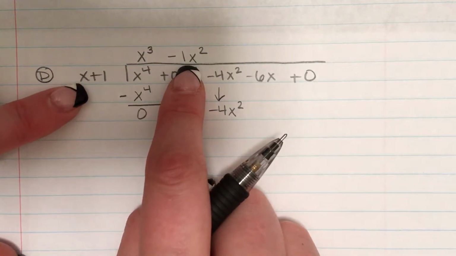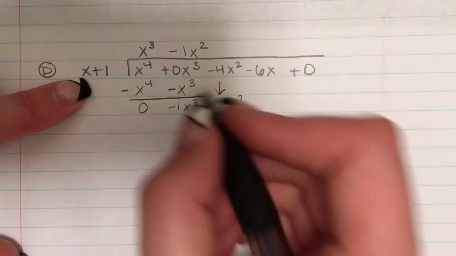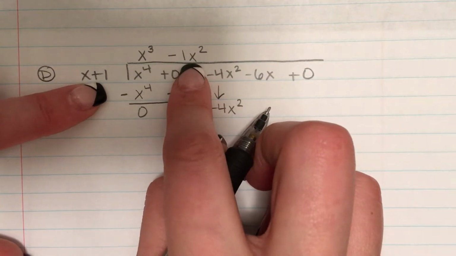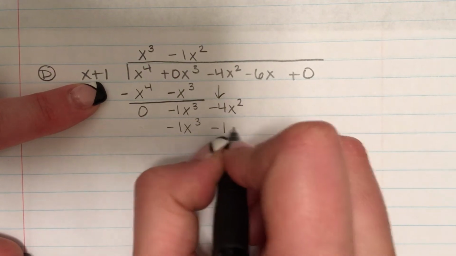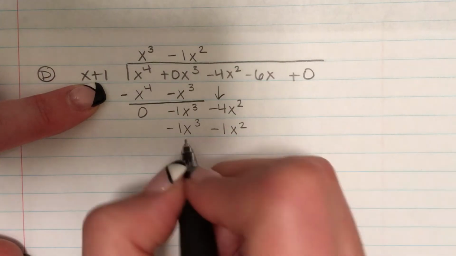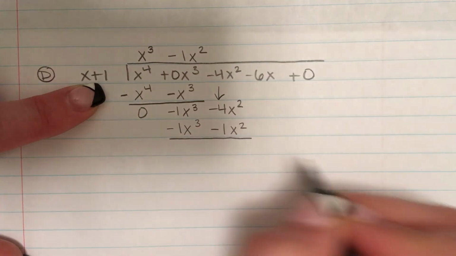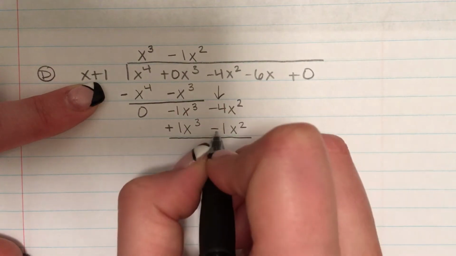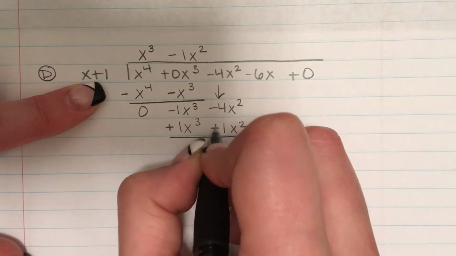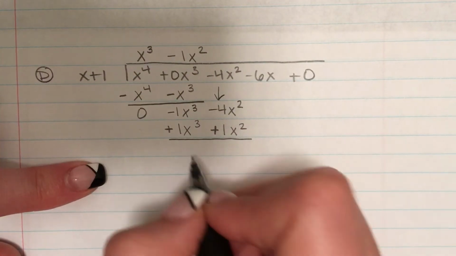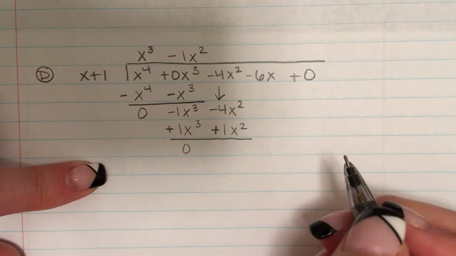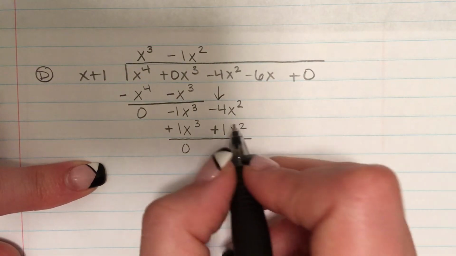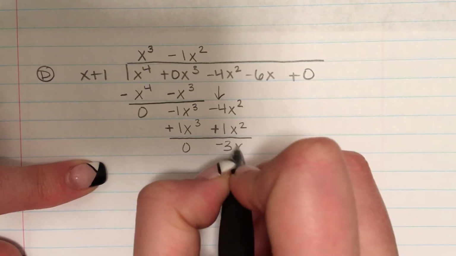So if we multiply those, we get negative 1x to the third minus 1x squared, and we draw the line, and we're subtracting a negative here, so that makes a positive, and we're subtracting a negative there, so that also makes a positive, and so these subtract to be 0 like they should. Negative 4x squared and positive 1x squared makes negative 3x squared.